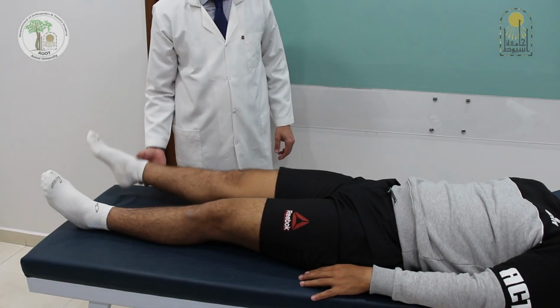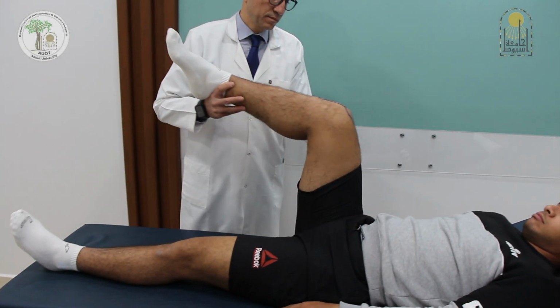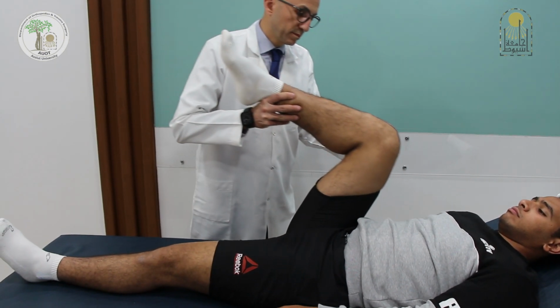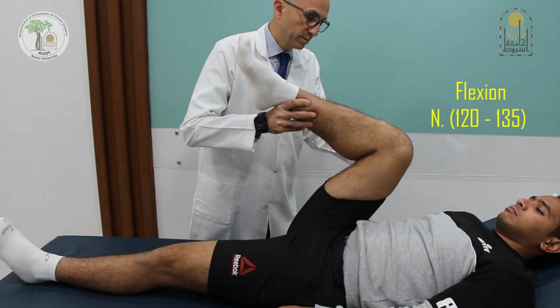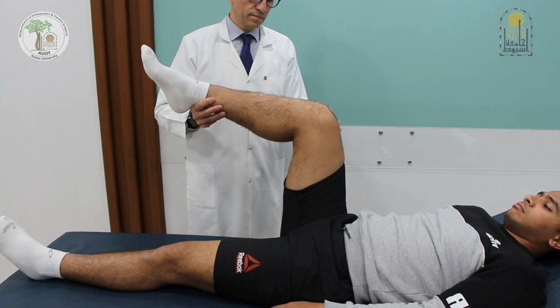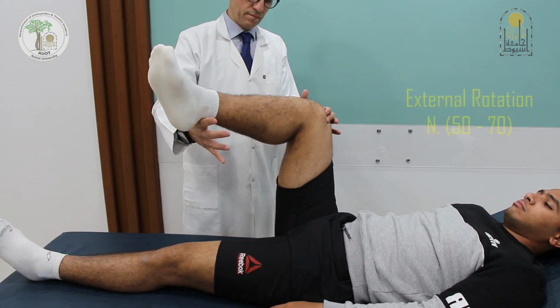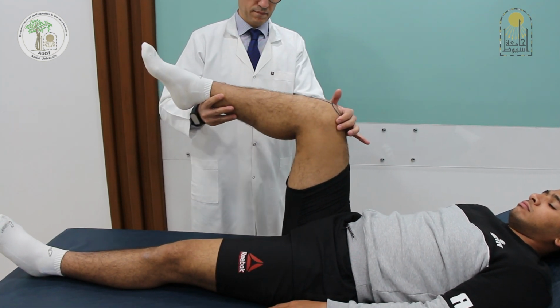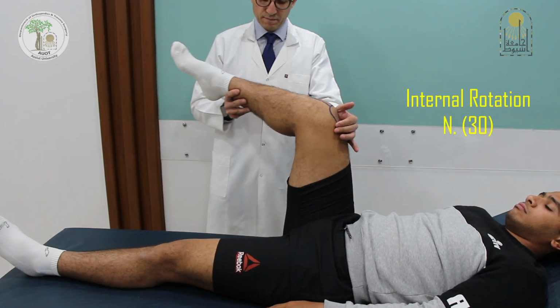For range of motion, we flex the hip all the way to get maximum flexion. Normal range is up to 135 degrees. Patient will also get pain in this position in cases of subspinous impingement. Then we go to 90 degrees. We test for external rotation. The normal range is within 50 to 70 degrees of external rotation, and then internal rotation with a normal range of about 30 degrees.